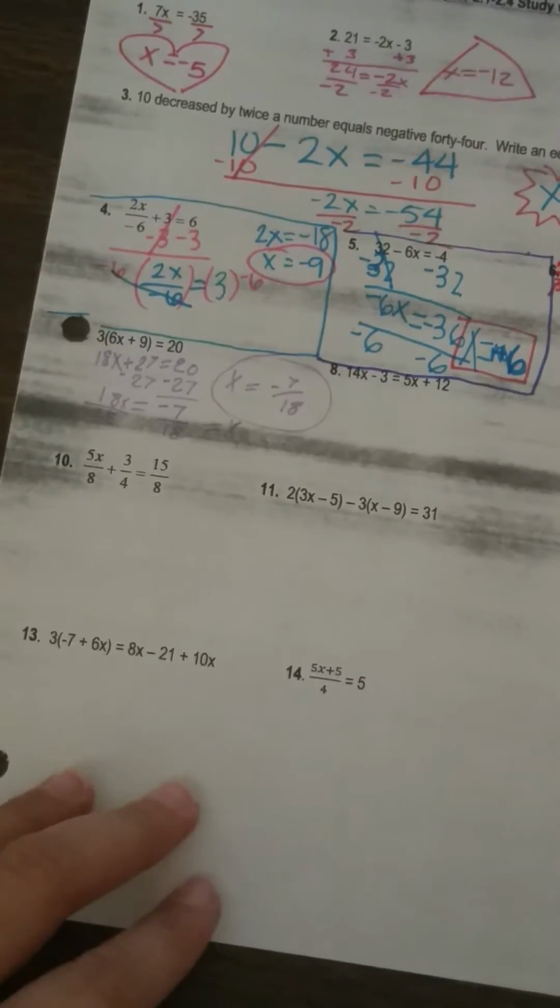Fantastic. Do we agree with that answer? And she circled it. All right. Number 8 is going to be Cynthia. No. You can do it.